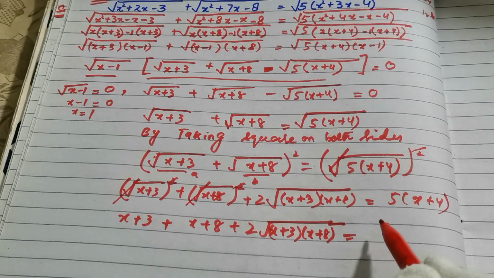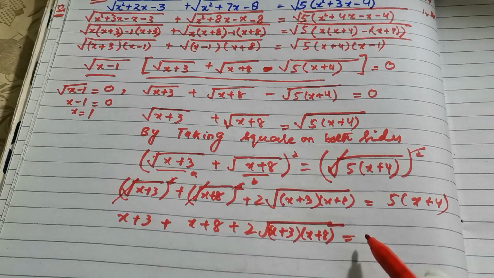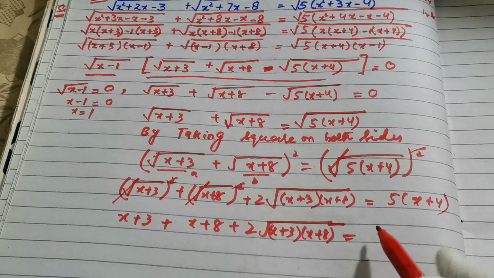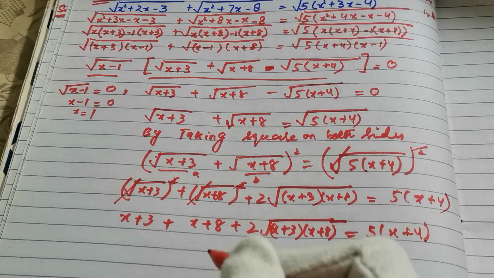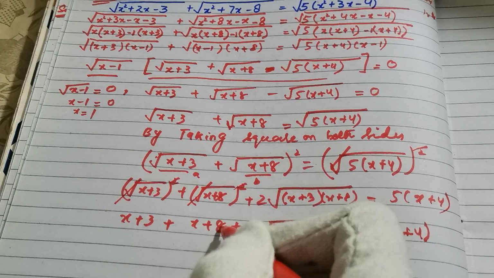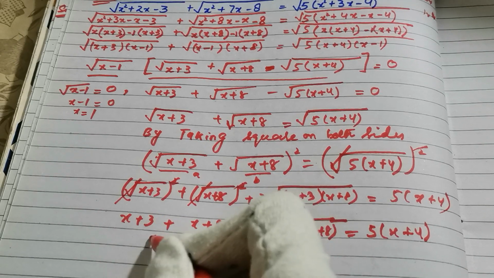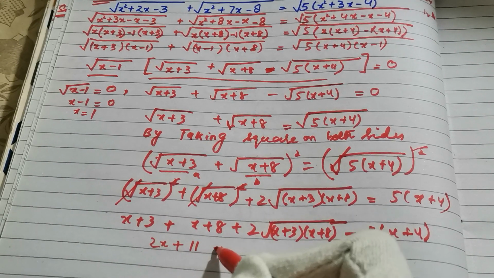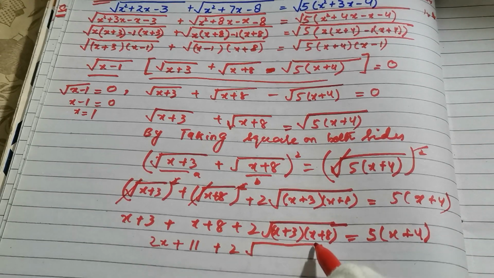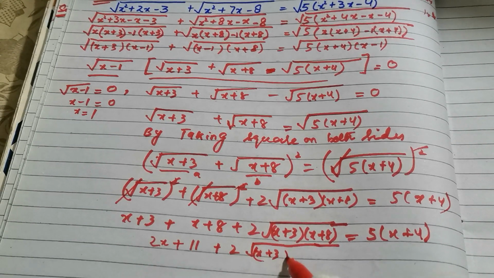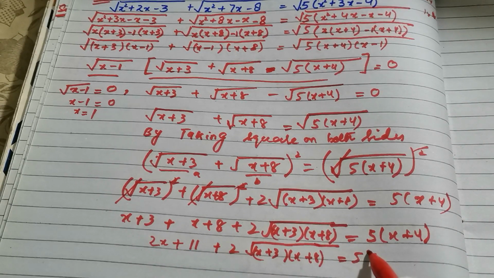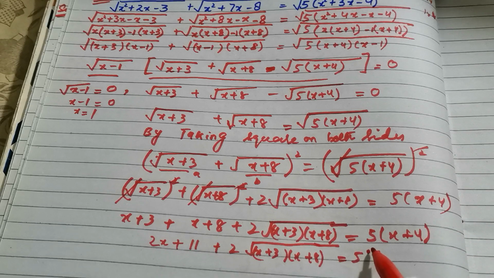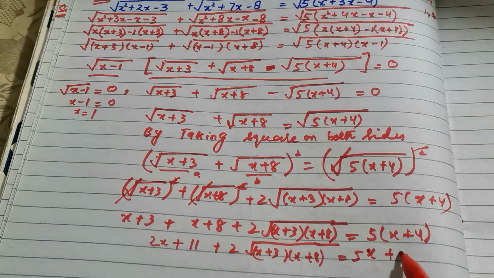Now further we will solve. What we get? 5 into x plus 4; 2x plus 8 plus 3 is 2x plus 11, plus 2 under root x plus 3 into x plus 8 is equal to 5x plus 5 fours are 20.